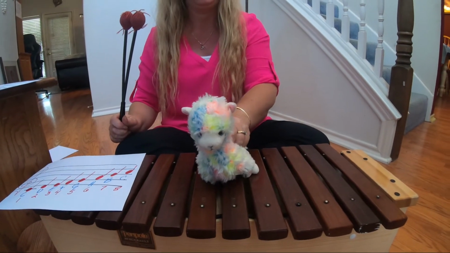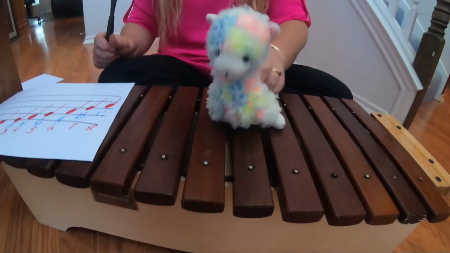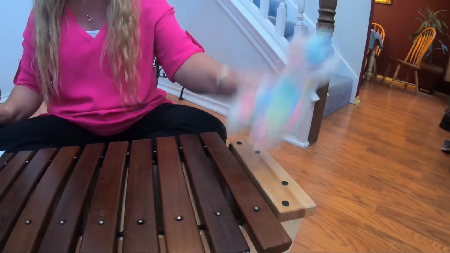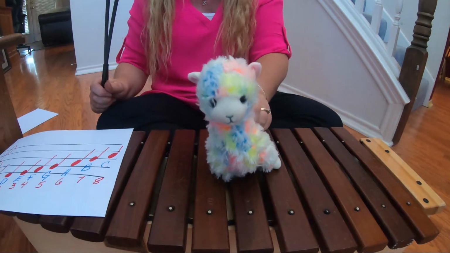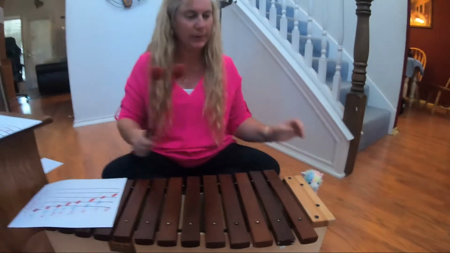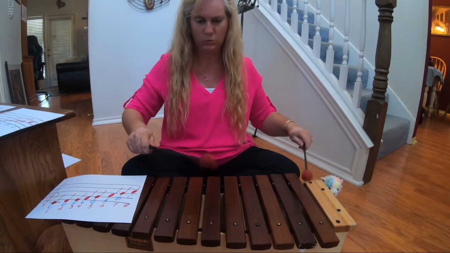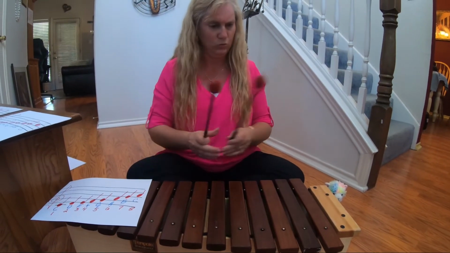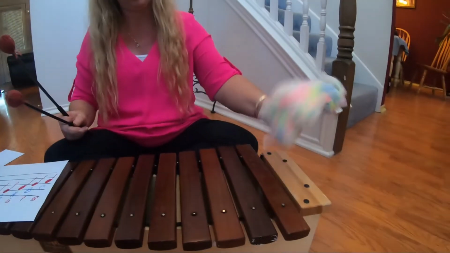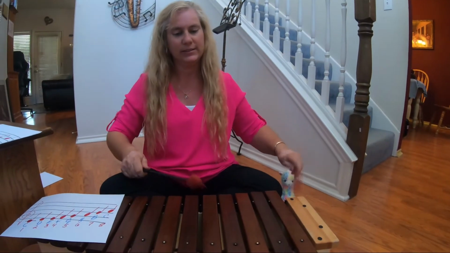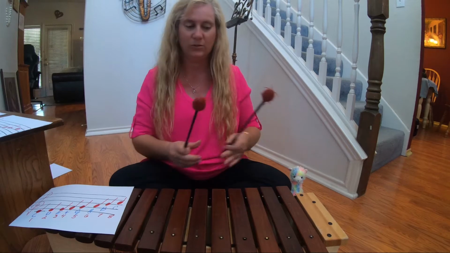She leaped, didn't she? She went, and she jumped over a whole bunch of notes. She went from this C all the way up to this A. So let's see what that sounds like. C. Ooh. So if she leaps on a G, it'll sound like this. And that's the sound of a leap.